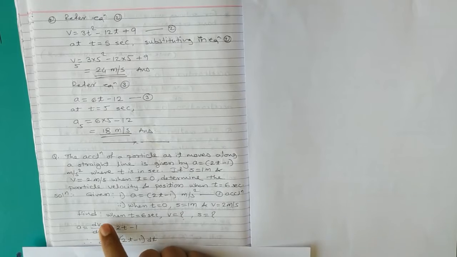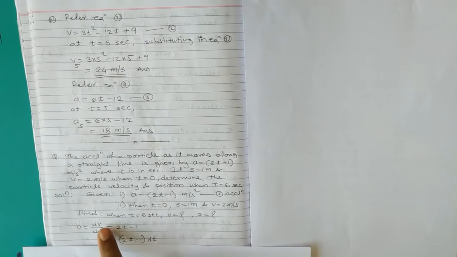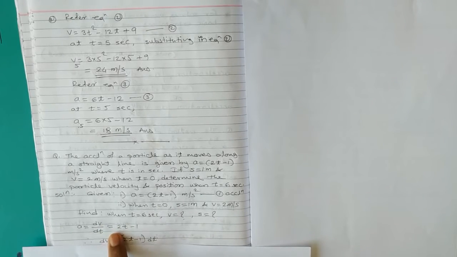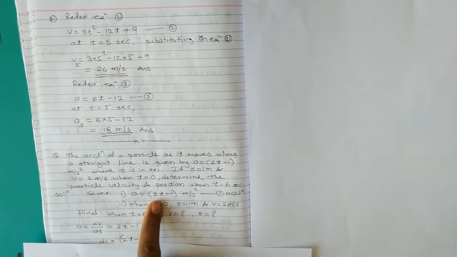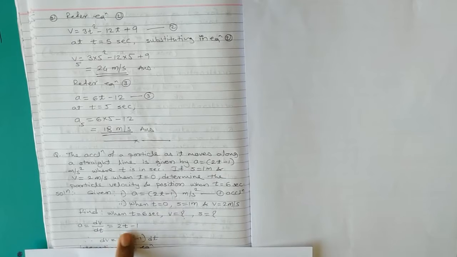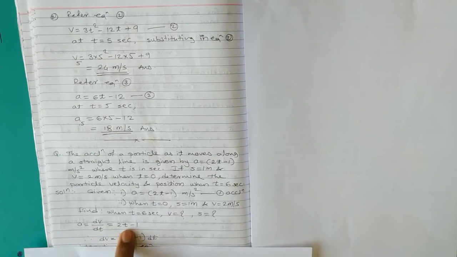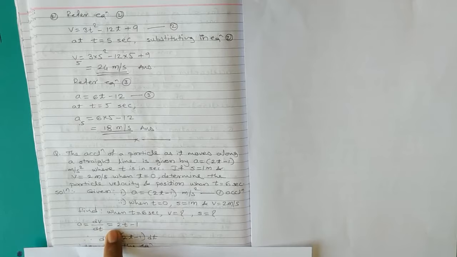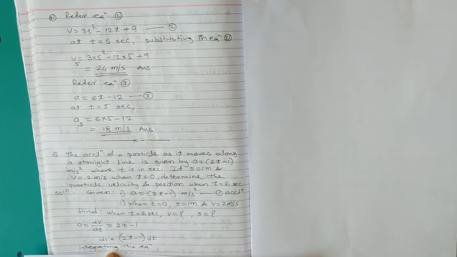Knowing that acceleration is the rate of change of velocity, let's write it as dv by dt equals 2t minus 1. It is the given equation. Now let's rearrange this equation, bringing the operator dt to the other side where the terms of t and the constant are. And now let's integrate the equation.